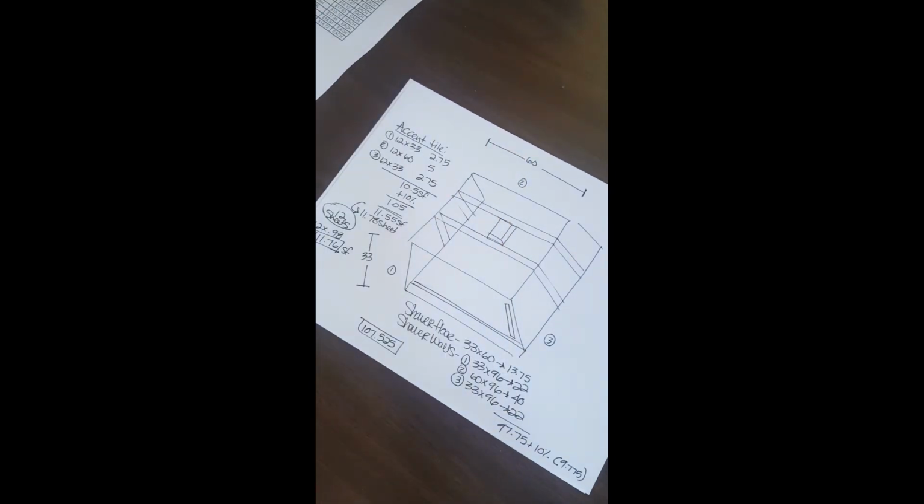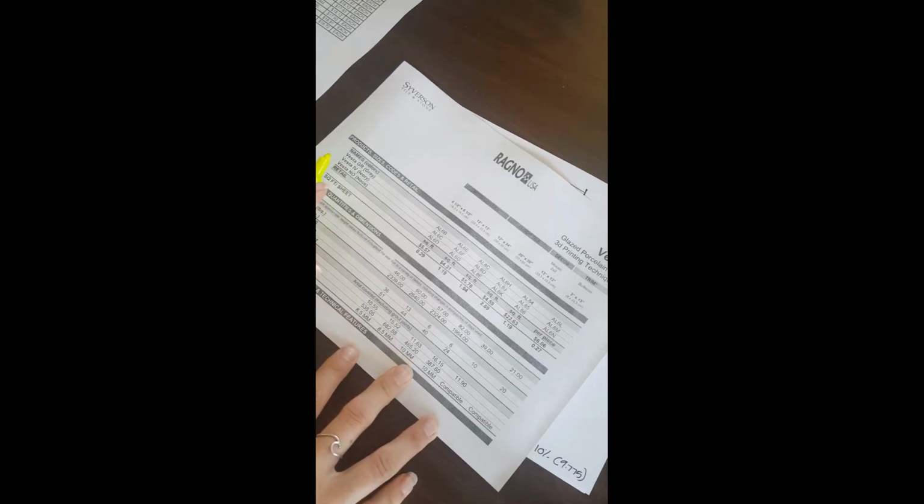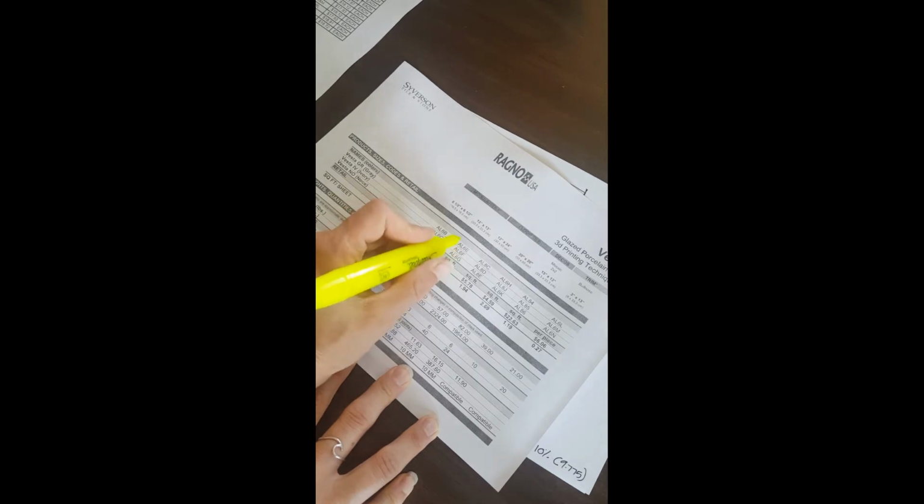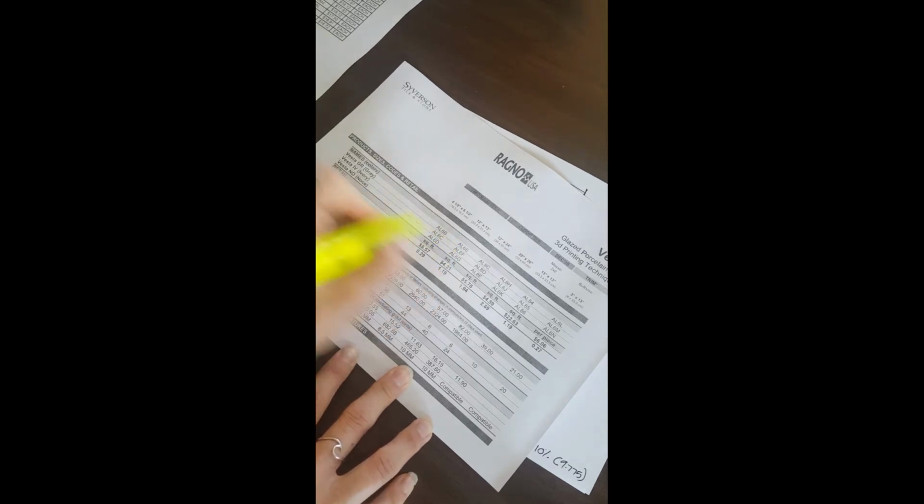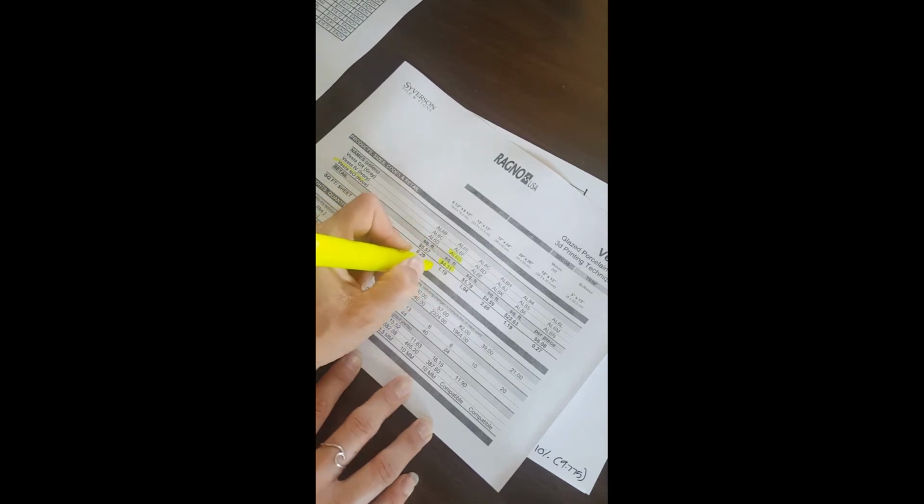So again, this is our floor tile that we're going to be using, floor and wall tile. This is a tile from Ranyo. It is the Vesta Noche. So again, excuse me, here is the piece of paper printed off from online. We're using the 13 by 13, the Noche. And this is what we have, $4.31 a square foot, 1.19 square feet per tile.